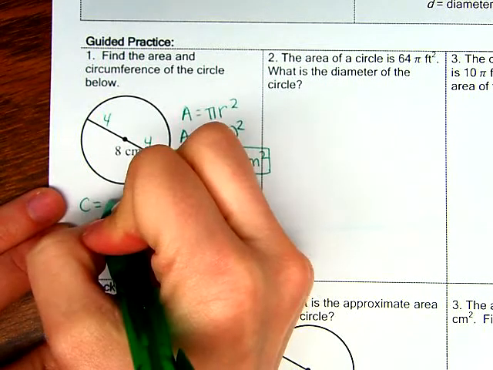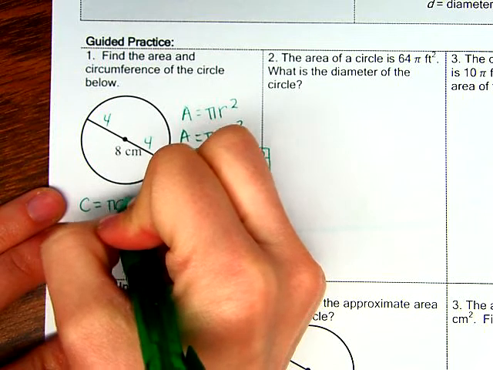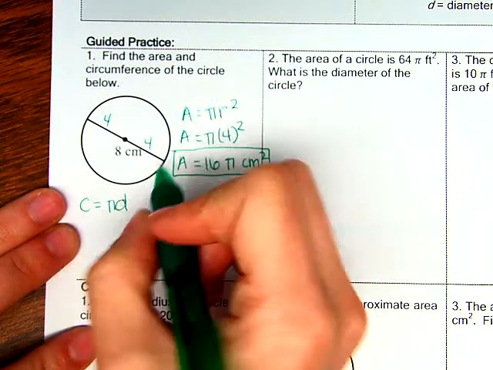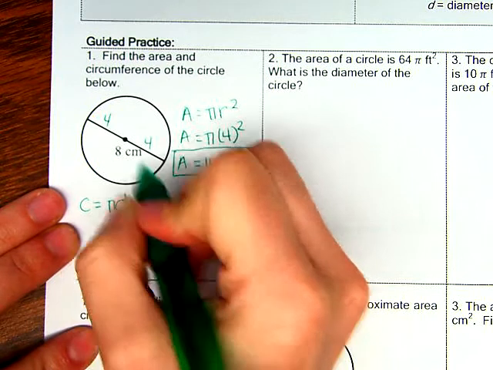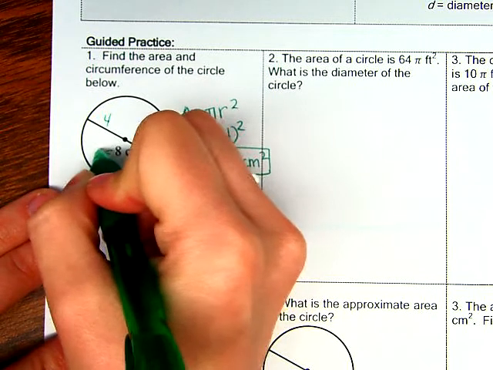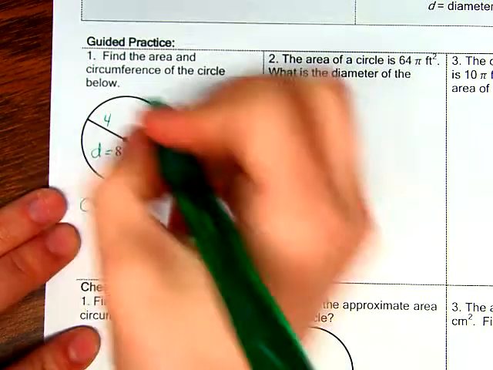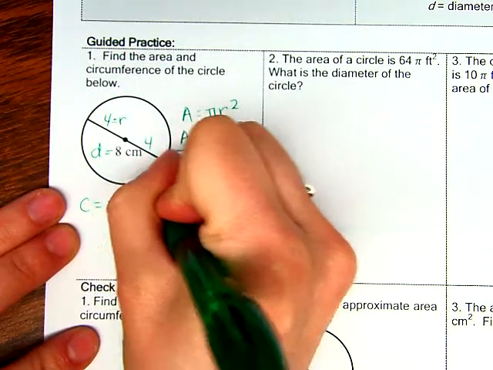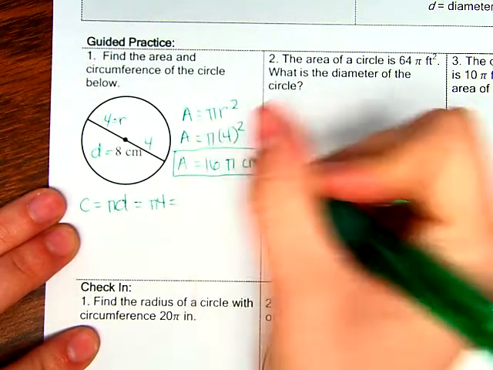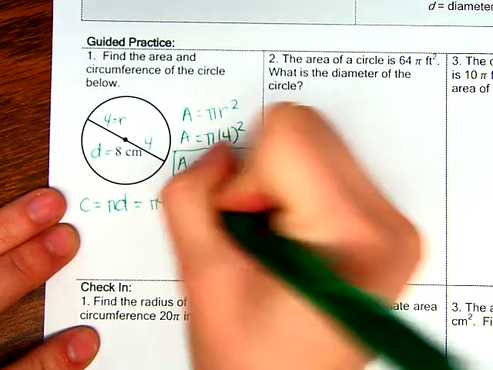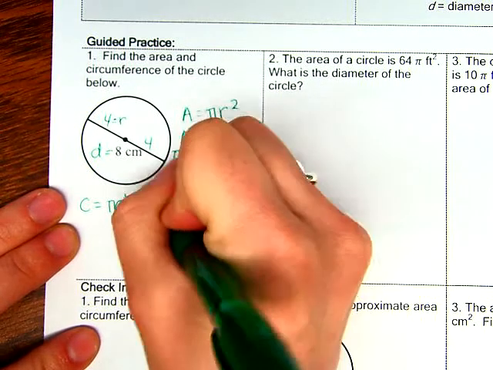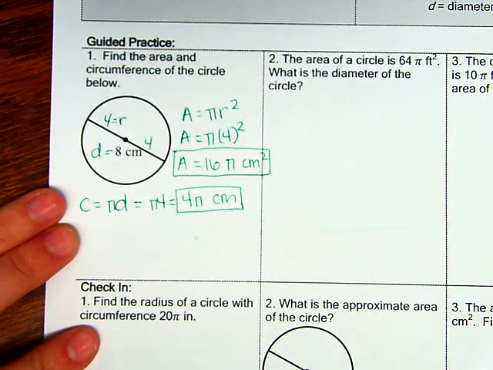Circumference is pi times d. I'm going to pick that one because they gave me the diameter. The diameter is 8. I'm going to label this as d, and this is r. So pi times 4, I'm just going to rewrite it so the number in front is 4 pi. We want to leave the answer with pi in it instead of multiplying by 3.14.